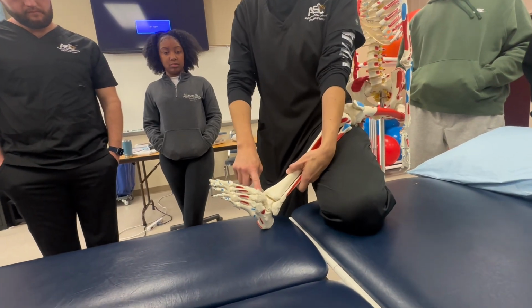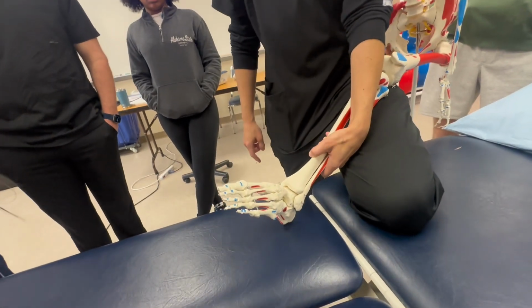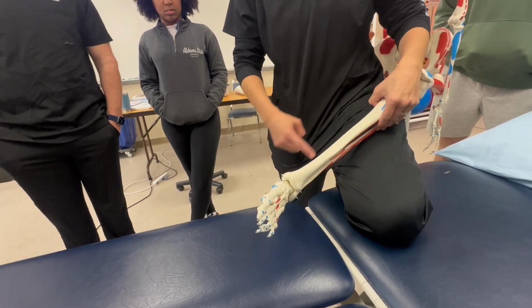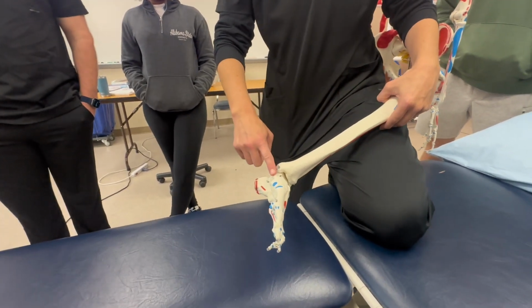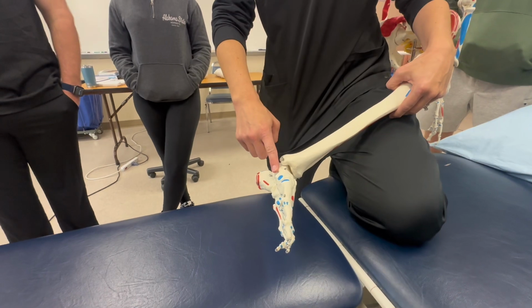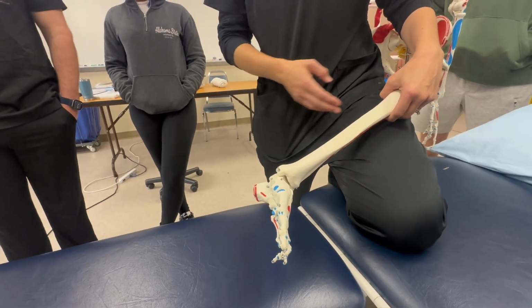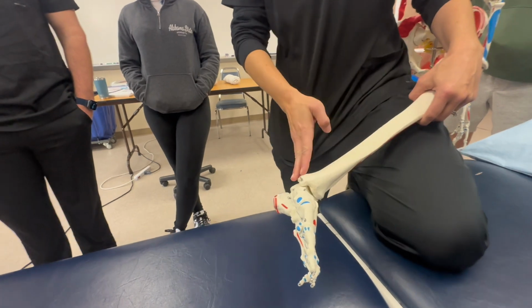What is this bone right here? Navicular. Okay, what do we know that comes down and attaches to the navicular? We talked a lot about it today. A muscle. What muscle? Posterior tibialis, right? That's really important and functional.